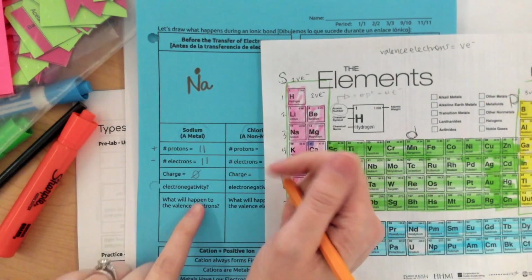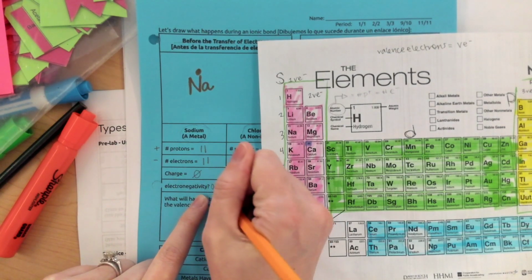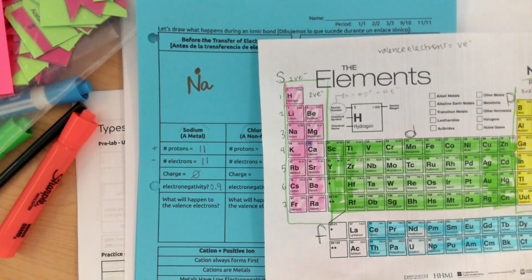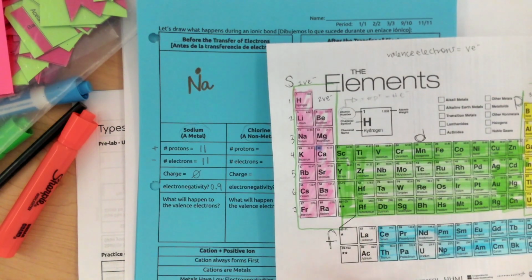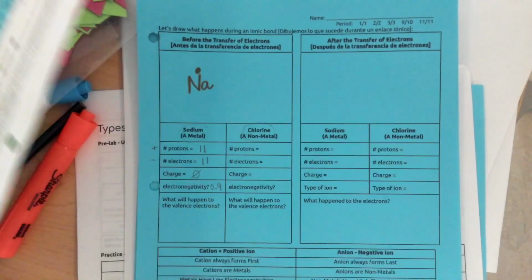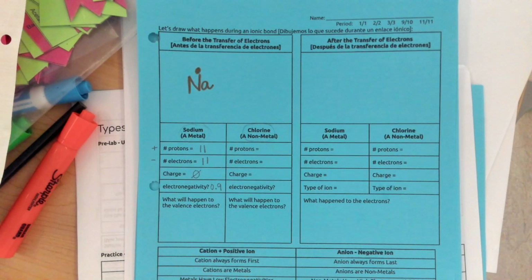Now sodium, if we look at an electronegativity table, we'd find that sodium has an electronegativity of 0.9. This, of course, is a lower electronegativity, so that means that it's clearly a metal. That also means that it doesn't do a really good job of hanging on to its electrons.